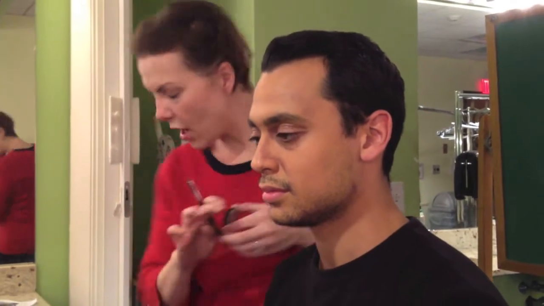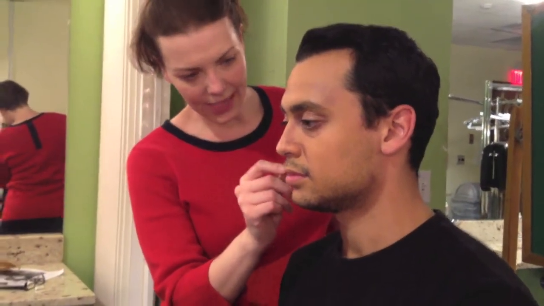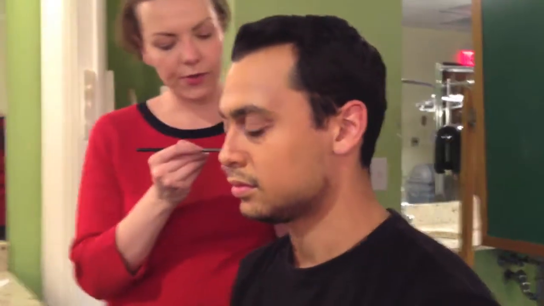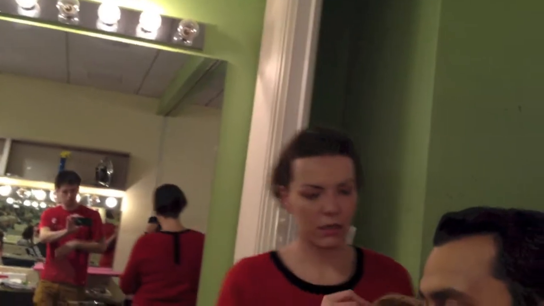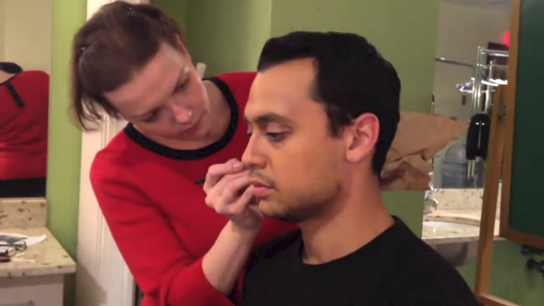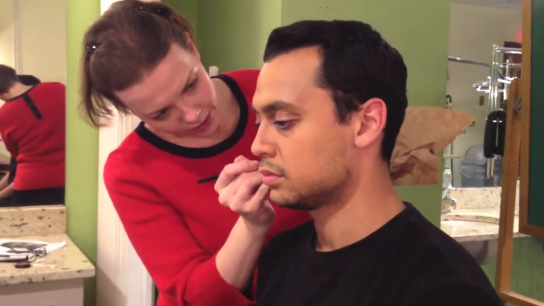Is it supposed to have that hard line right there, where it ends? Yeah, I'm going to soften it a little bit, but it does have kind of a hard line. What I might do in here is blend and curve it just a little bit, after I've laid in the pat.